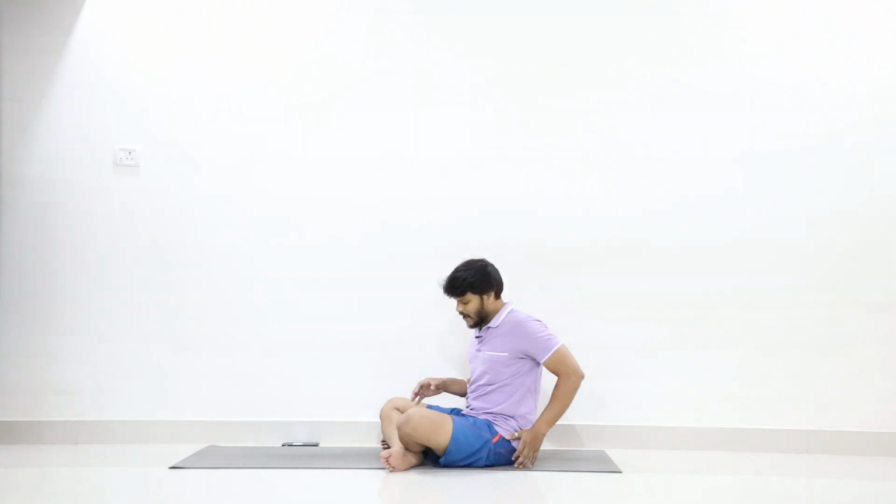In order to increase the mobility or to correct this position, first our thigh joint should be flexible. This butterfly breathing or Baddhakonasana practice is very helpful to increase the mobility at the thigh joint. Once your thigh joint becomes flexible, that will help you to make your back straight. So we will be doing this butterfly practice regularly.